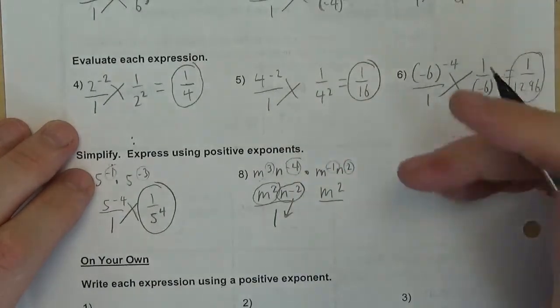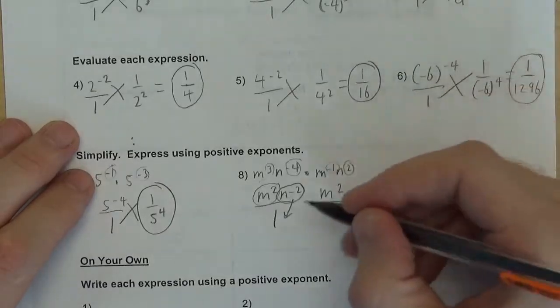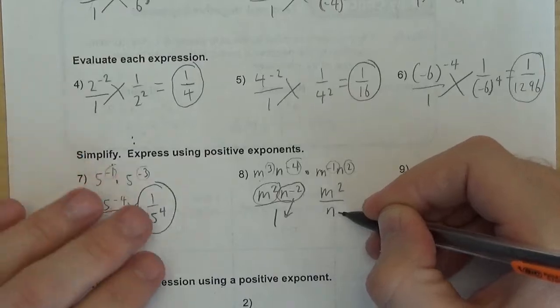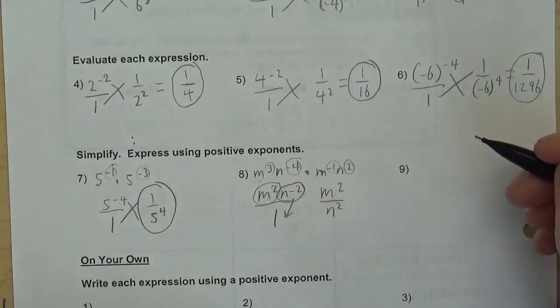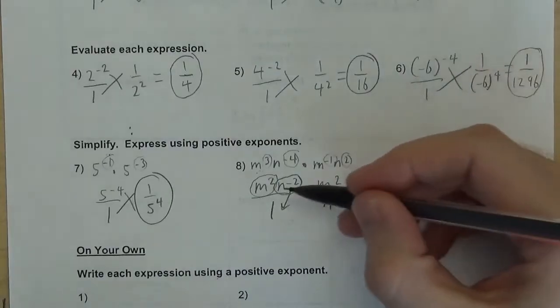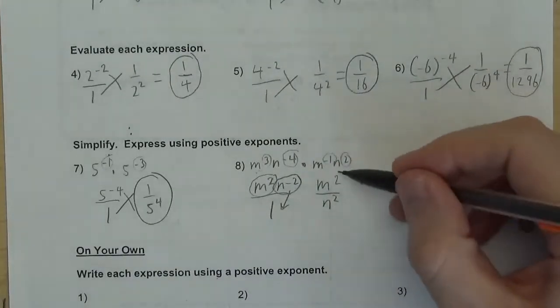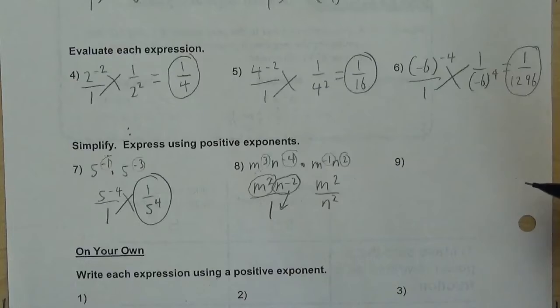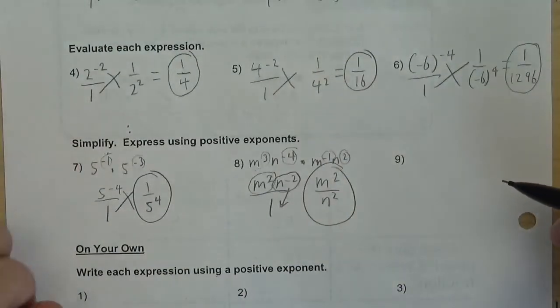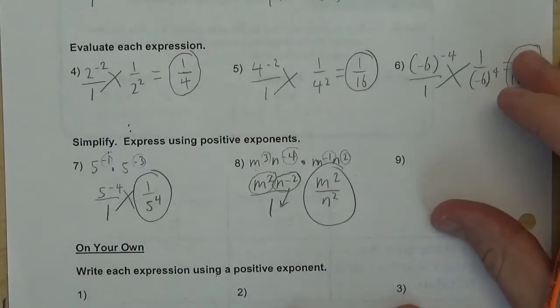So the 1 kind of gets unnecessary at this point. We don't need it anymore. And n to the negative second on the denominator becomes n to the positive second. So now both of our exponents are positive. We left this one up here where it was already positive and sent that one to the denominator to become positive. So just change where it's at in the fraction to change the sign of it. Okay? Let's try another one kind of like that one.